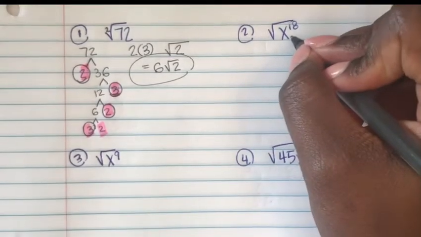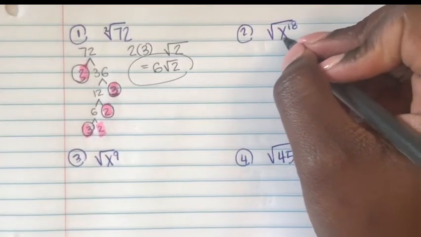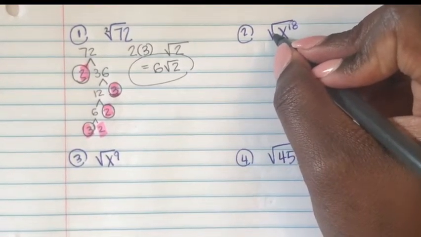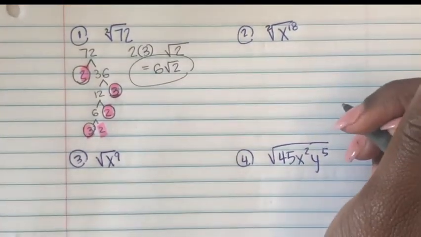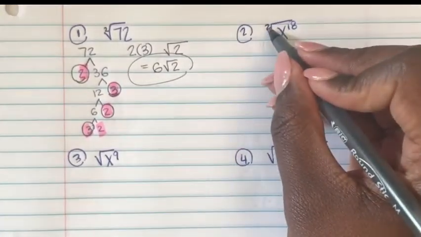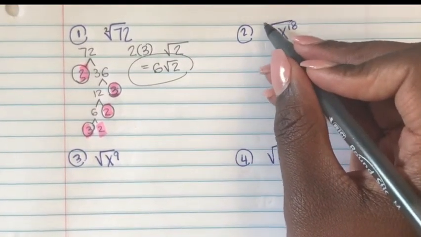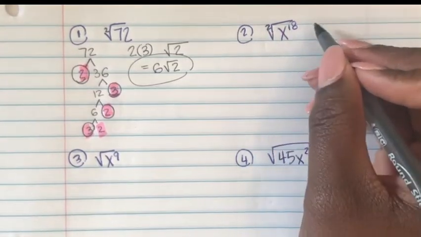All right, so now I'm going to do number 2. Once again, like I said at the beginning of this video, anytime you do not see an index on your problems, the index is 2. And the index is letting us know how many groups we're supposed to pull out and what types of groups. So we're supposed to pull out groups of 2 from the number 18.